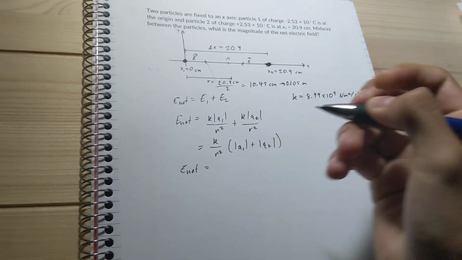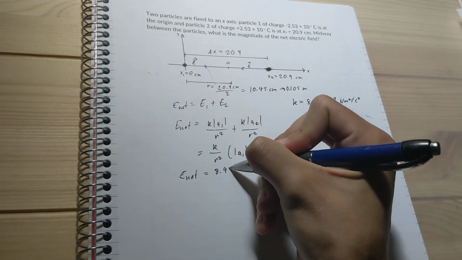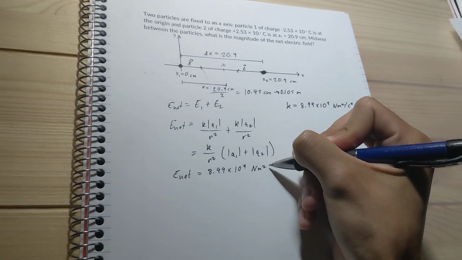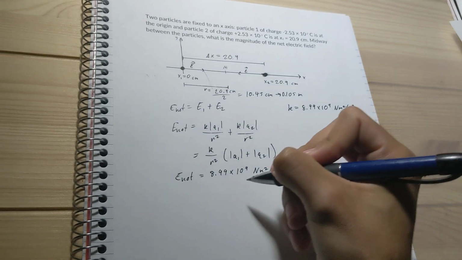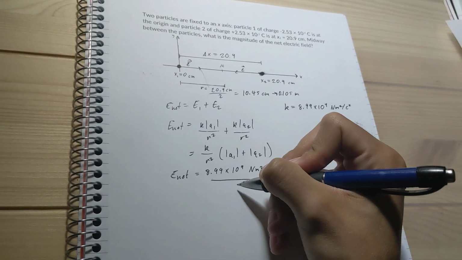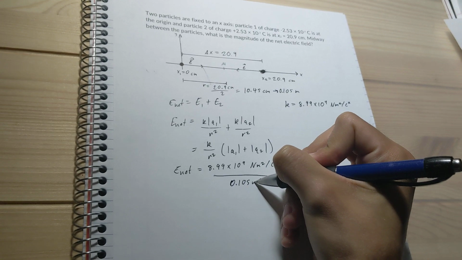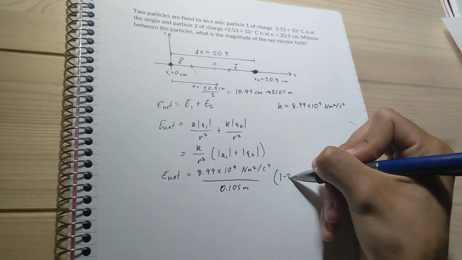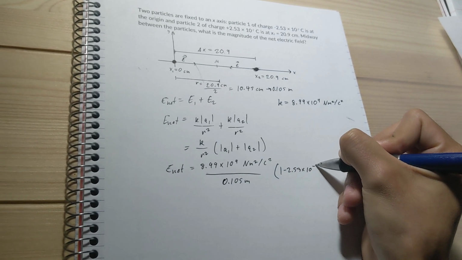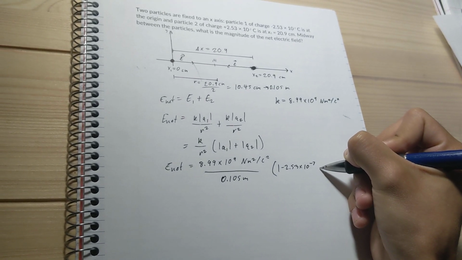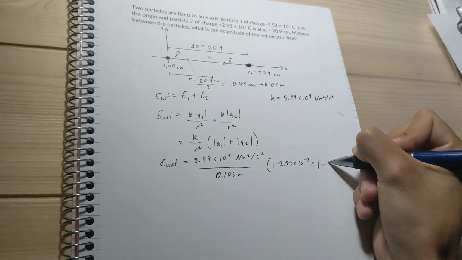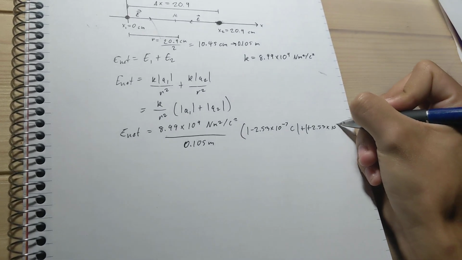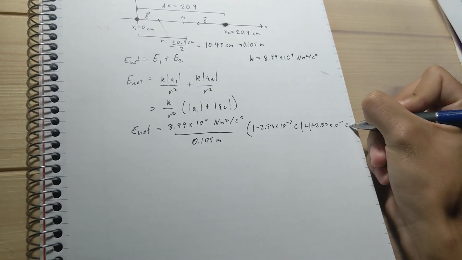And now all we have to do is plug in these values into the equation and cancel out our units, and we will get 8.99 times 10 to the 9th newton meters squared per coulomb squared, all over 0.105 meters squared. Multiply that by the absolute value of charge 1, which is negative 2.53 times 10 to the negative 7th coulombs, and positive 2.53 times 10 to the negative 7th coulombs.